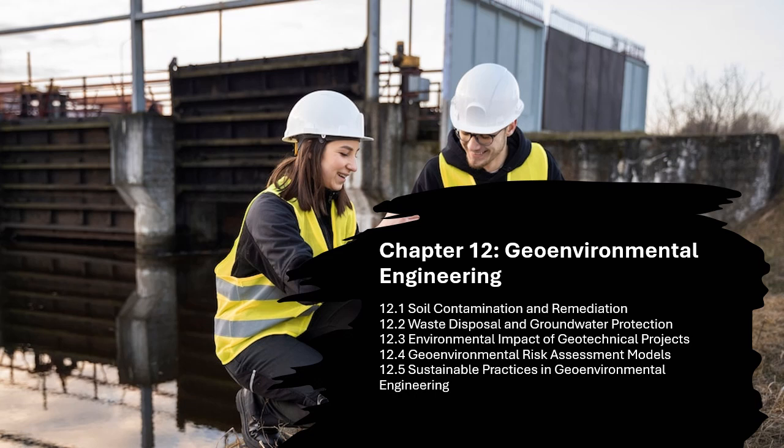12.2.2 Mechanisms of groundwater contamination. Understanding how contaminants move from the point of disposal into groundwater is crucial for mitigating their impact. Several mechanisms drive the movement of pollutants into groundwater.